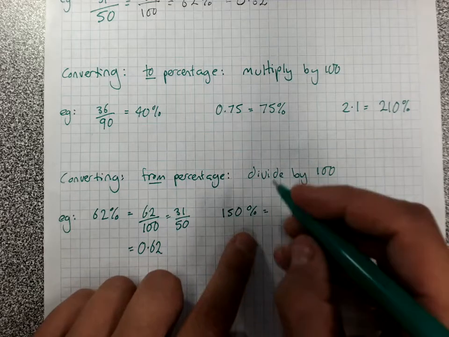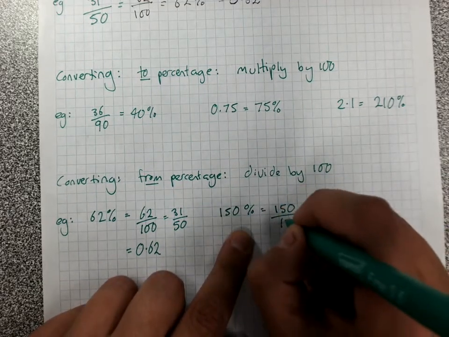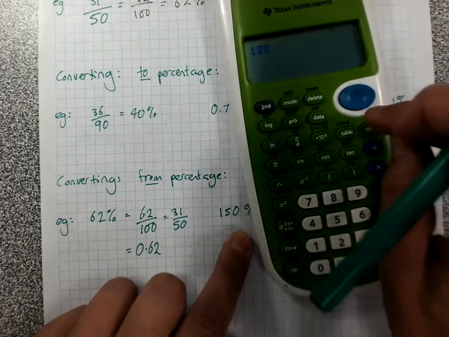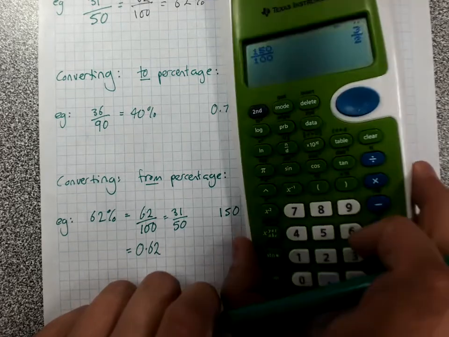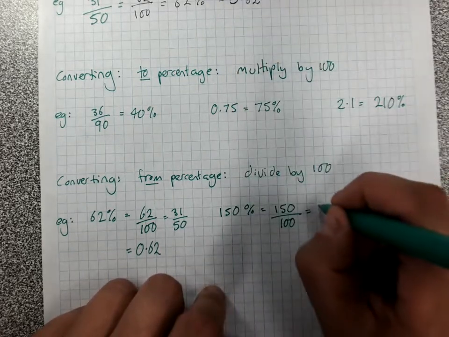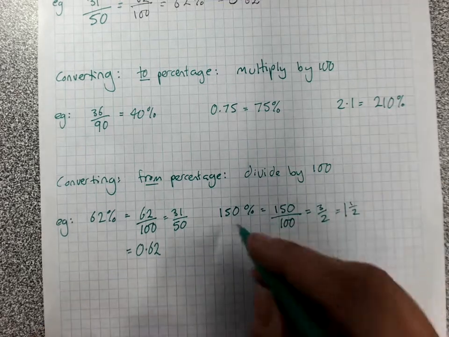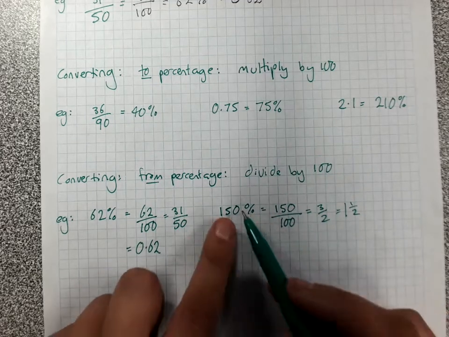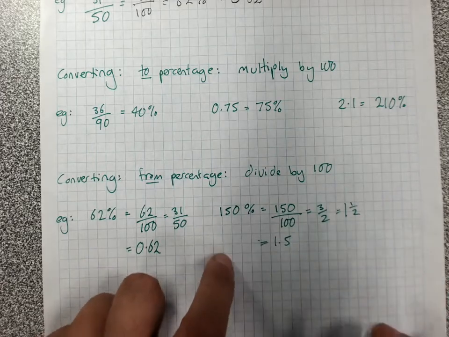So this one, if we want to get it to a fraction, over 100 and simplify, 3 over 2, or 1.5. Divide by 100, but we put it over 100 as a fraction, or I can just divide by 100, 1.5 as a decimal.